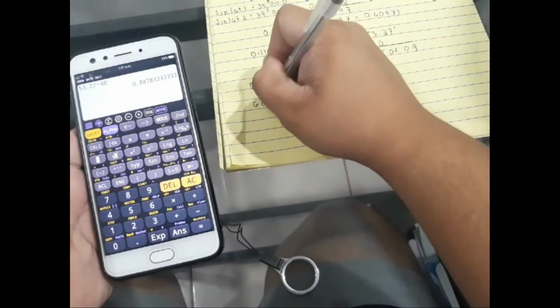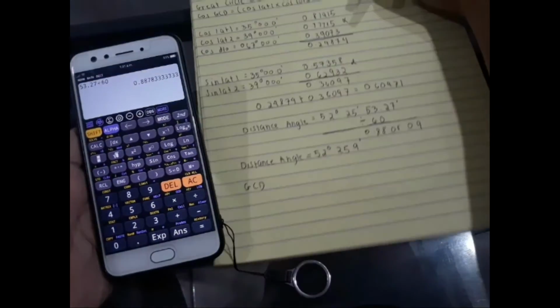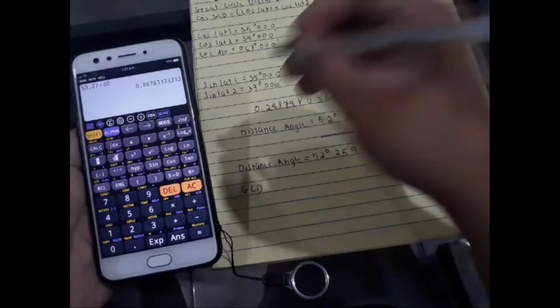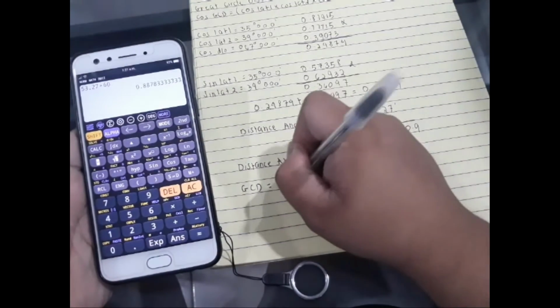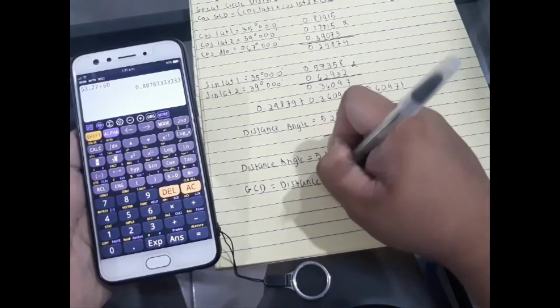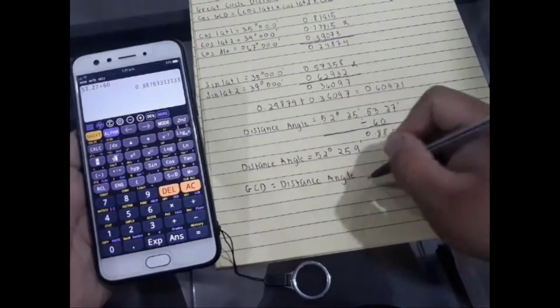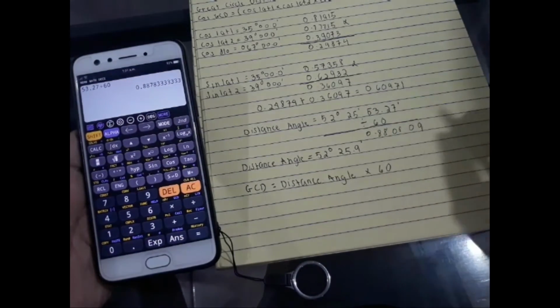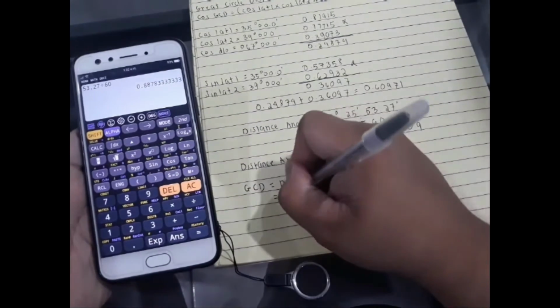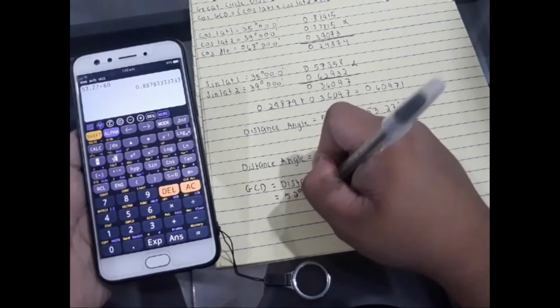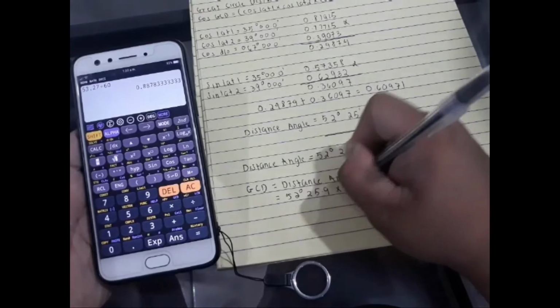The GCD. There you go, the GCD. The formula of the GCD is the distance angle times 60. So our distance angle is right there, 52 degrees 25.9 minutes, times 60.